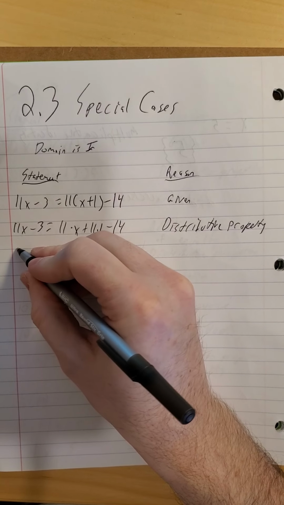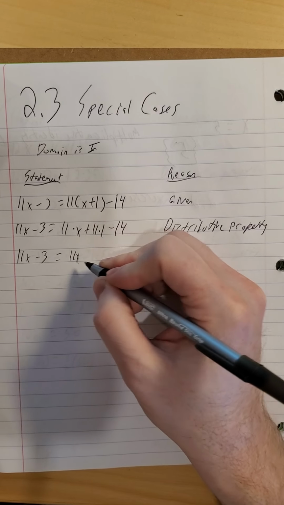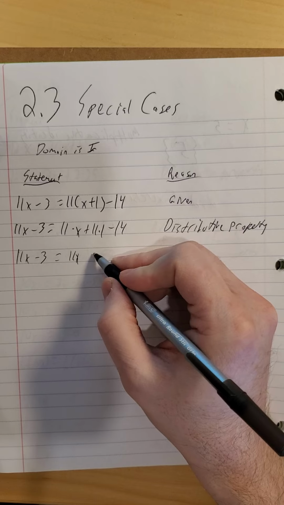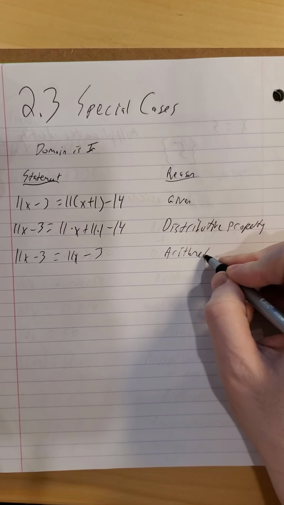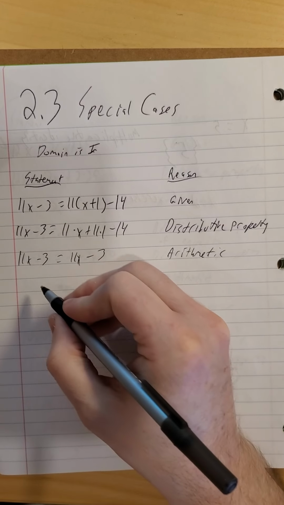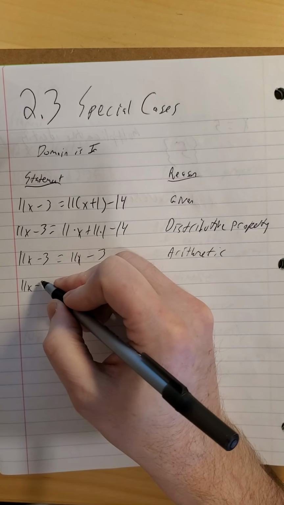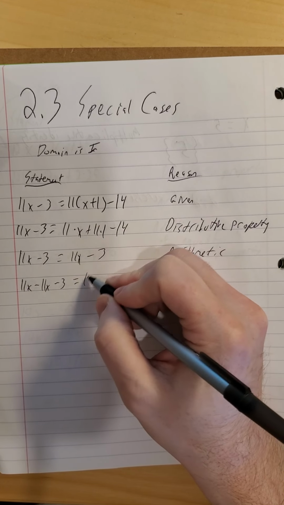Then we'll take care of our arithmetic. So 11 by 1 is 11. 11 minus 14 is negative 3. So next, if you have x's on both sides, use the addition property of equality to fix that.